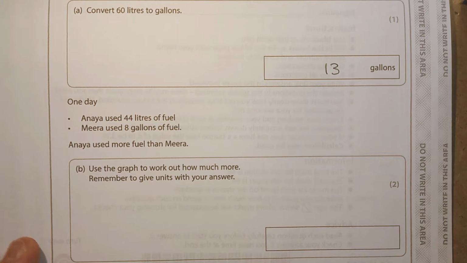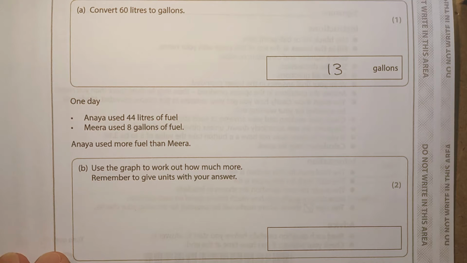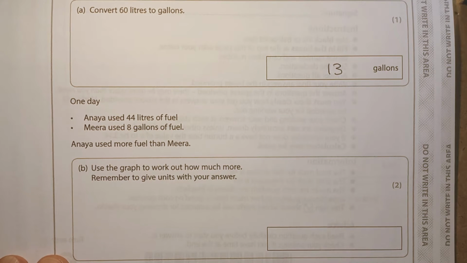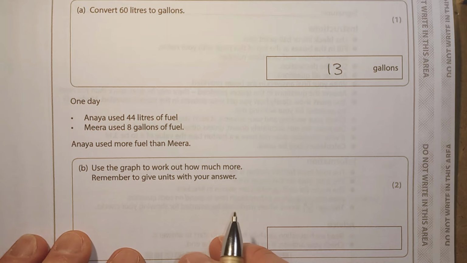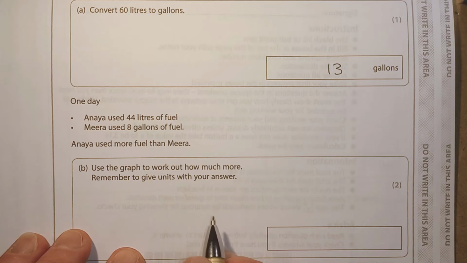Okay, then we're told one day Anaya used 44 litres of fuel. Mira used 8 gallons of fuel. Anaya used more fuel than Mira. Use the graph to work out how much more. Remember to give units with your answer. Right, so we've got these in 2 different units. We want to get them in the same units. Doesn't matter if they're both in litres or both in gallons.